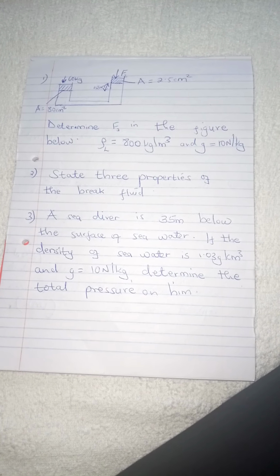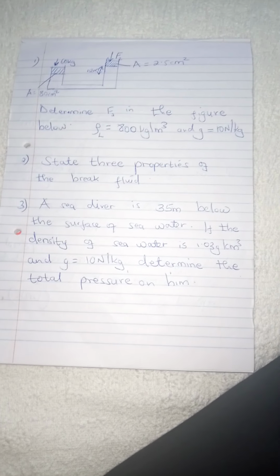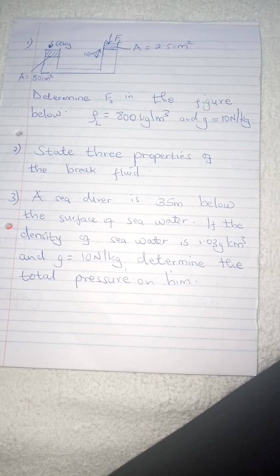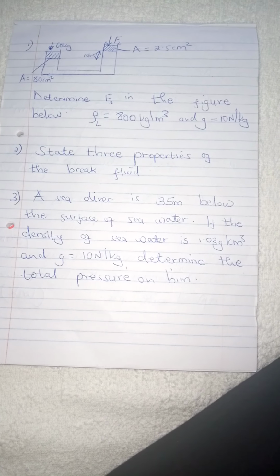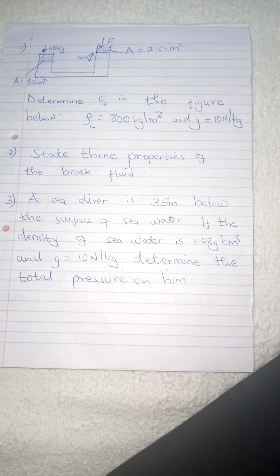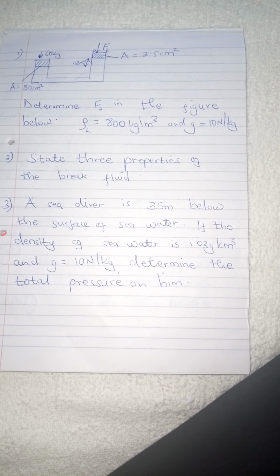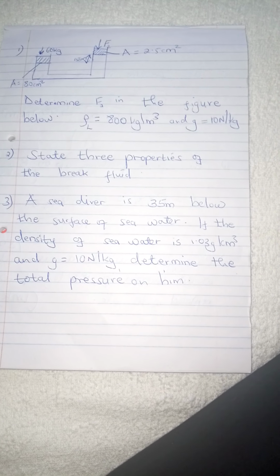Number 2, state the 3 properties of the brake fluid. Number 3, a sea diver is 35 meters below. I'm reading for you the questions just in case they are not clear. A sea diver is 35 meters below the surface of seawater. If the density of the seawater is 1.03 grams per cubic centimeter and g is 10 newtons per kilogram, determine the total pressure on him.